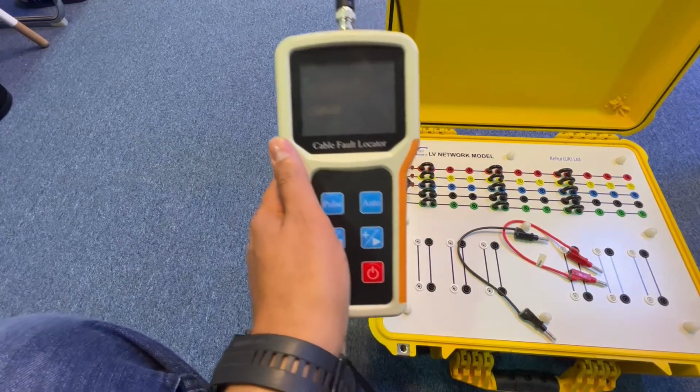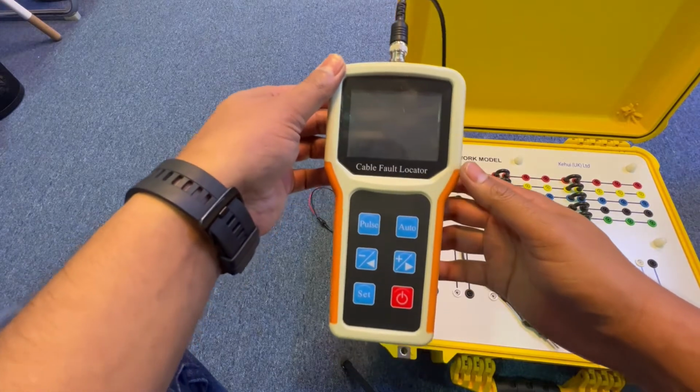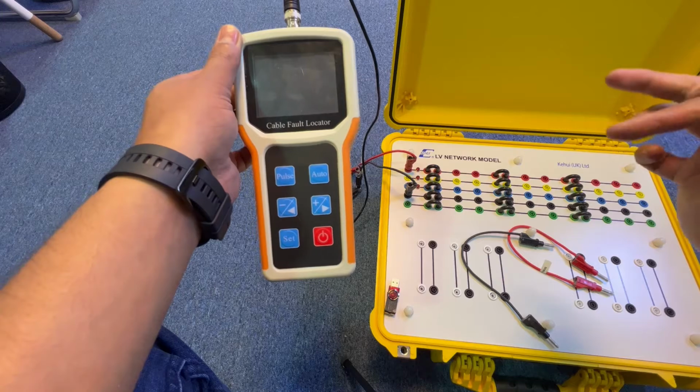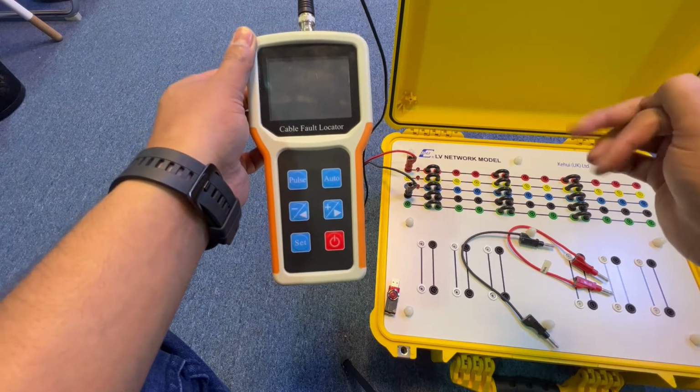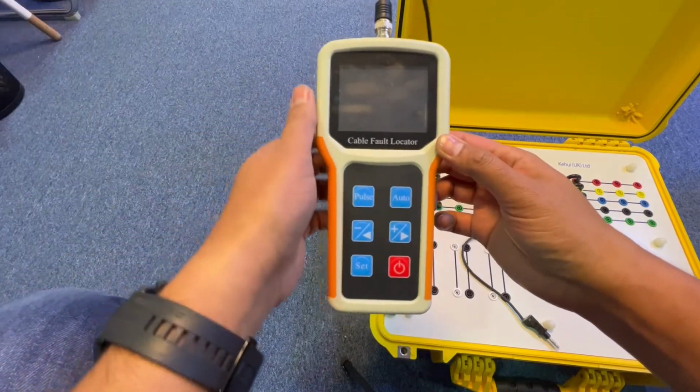So friends, let's start a small demo here to see how this equipment performs. Later we'll share the video of a live test of a 132 kV cable, which we have already done, and seen the distance from this particular equipment. So let's start with this.